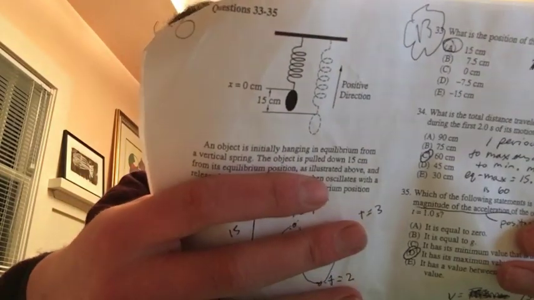So in question 34 of the AP exam, we have an object initially hanging in equilibrium from a vertical spring. The object is pulled down 15 centimeters from its equilibrium position as illustrated above and released at time t equals 0. The object then oscillates with a period of 2 seconds. Let x equal 0 be the equilibrium position, and let the positive direction be upwards. And this is just a picture of what's happening.